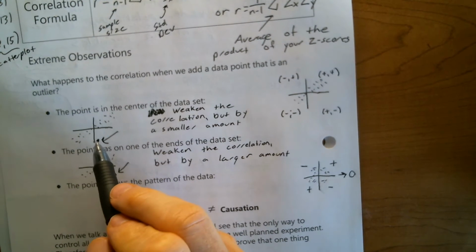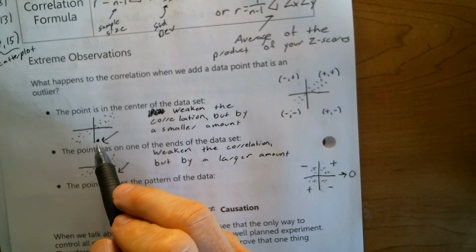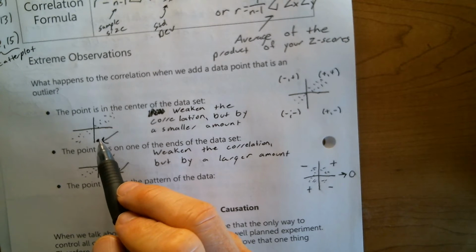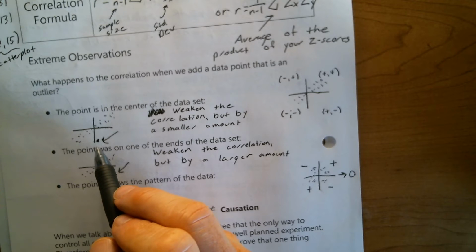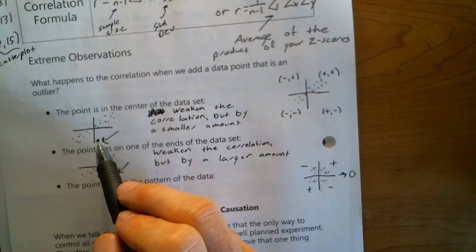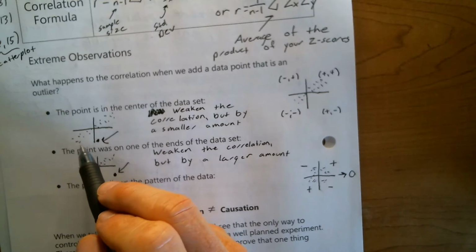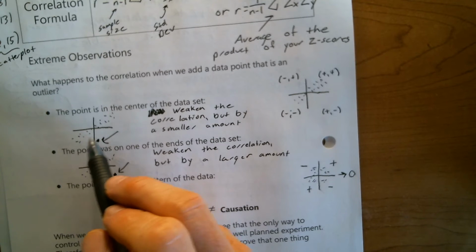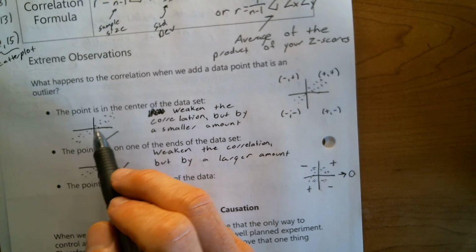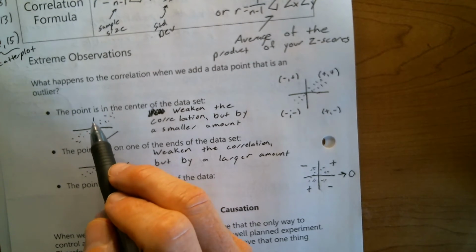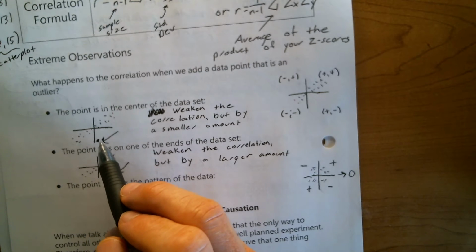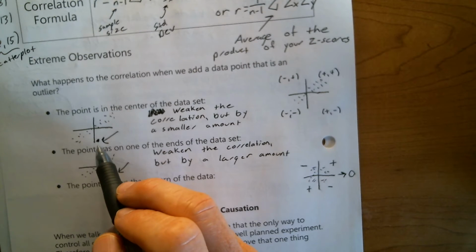Now, let's talk about why this is. When you're towards the center of the data set, one of your z-scores is going to be close to 0. In this case, the way that I drew this plot, my X z-score is going to be close to 0 because it's right towards the middle, where my Y z-score is going to be quite a bit negative.